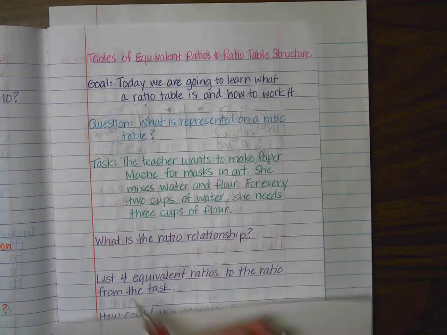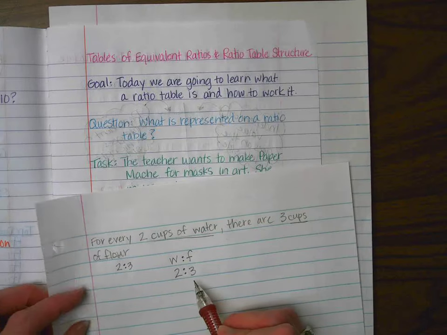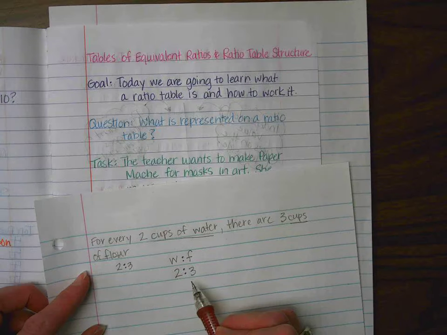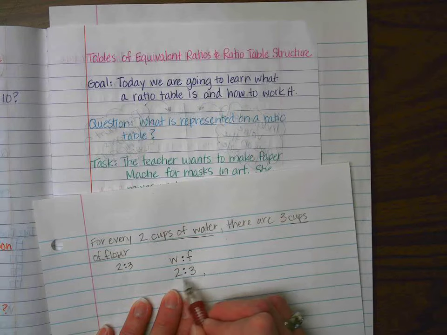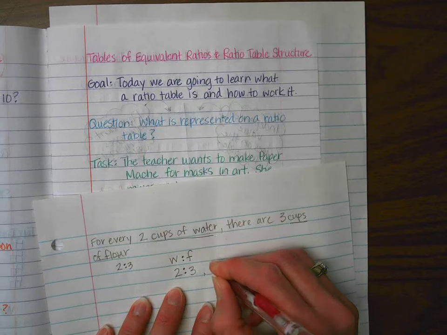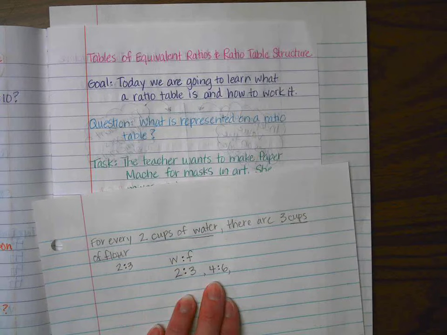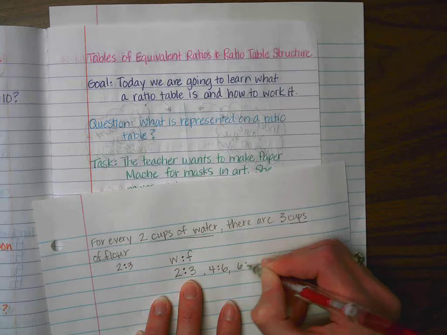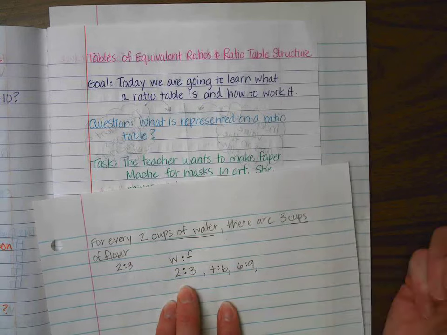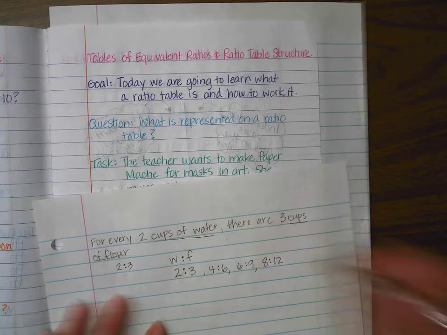Okay? All right. Then the question said, list 4 equivalent ratios to the ratio from the task. So this is the ratio from the task, and we need to come up with 4 equivalent. Okay. So if we're coming up with 4 equivalent, could I say that all I have to do is multiply both of them by 2? Sure. That makes them equivalent. So we would say it would be 4 to 6. So that's one. Okay, another one, I could multiply both of them by 3. So that would be 6 to 9. And then the last one, I could multiply both of them by 4, which would be 8 to 12.